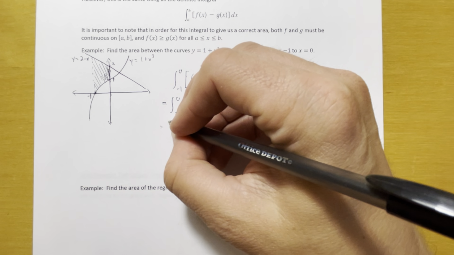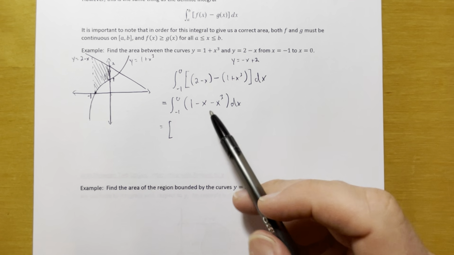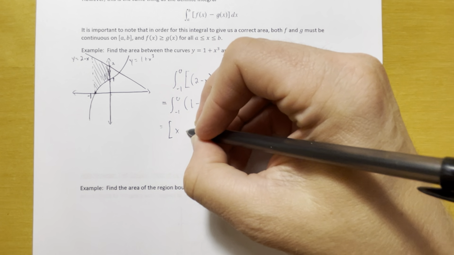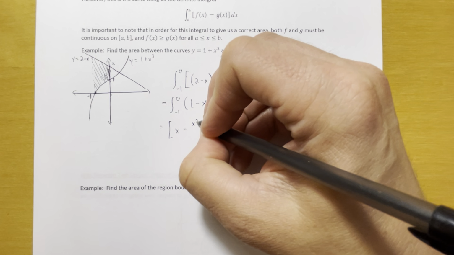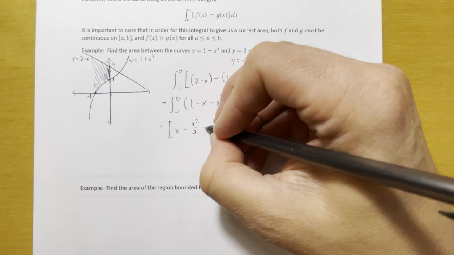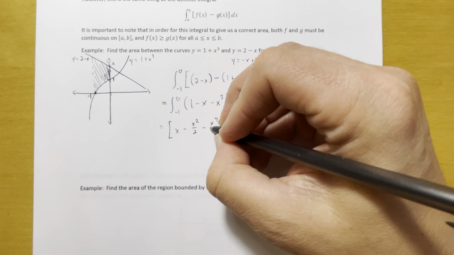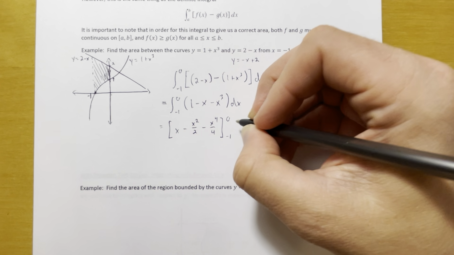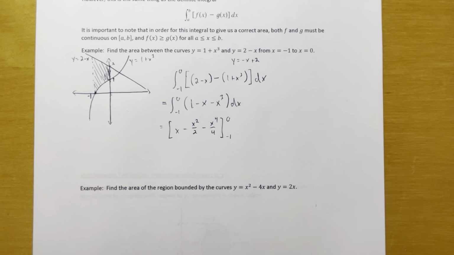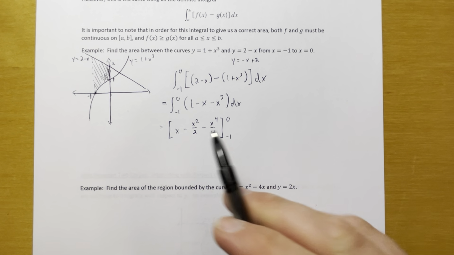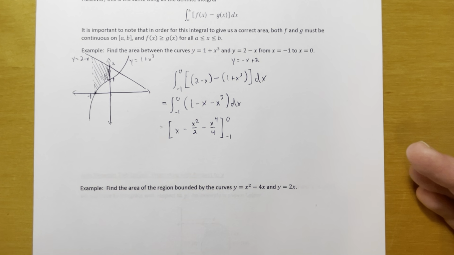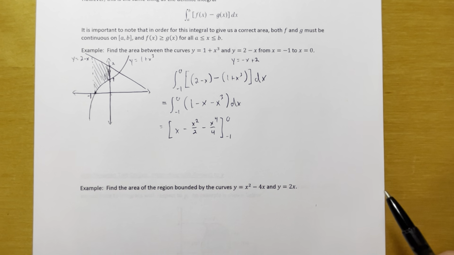All right, so now we do the integration by finding an antiderivative of that function there. That's going to become x minus x squared over 2 minus x to the 4th over 4. I am trusting that you are comfortable with finding the antiderivatives of polynomials and simple functions like this, because you should have spent plenty of time in Calculus 1 doing that. I'm not going to review that here.